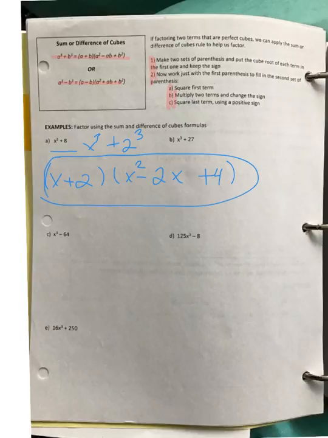Now with the sum and difference of cubes, if you look at the end, this one will not be factorable. You can't find any factors of 4, positive 4, that's going to add to a negative 2. It's not possible, so you don't even have to try it. That's as far as you're going to be able to go. Okay, so I'm going to look at D. Pause the video and try B if you want. We'll have more examples for you to try after.